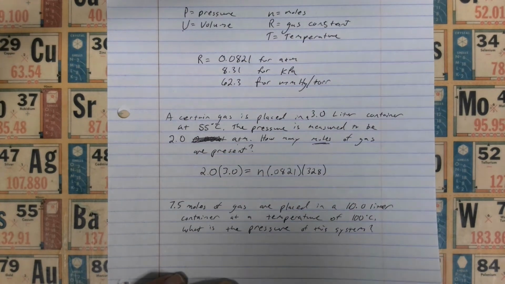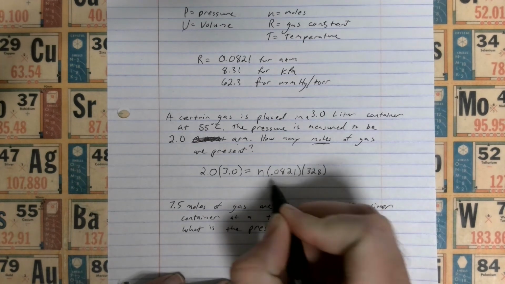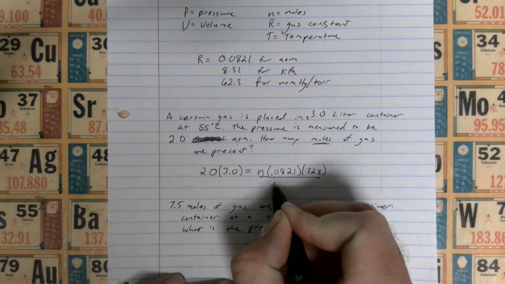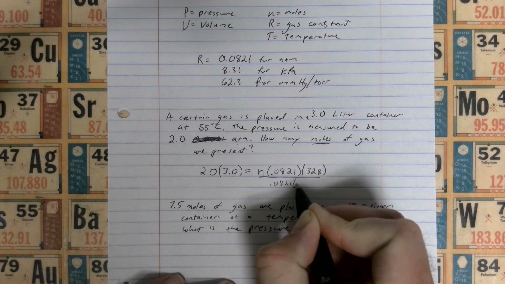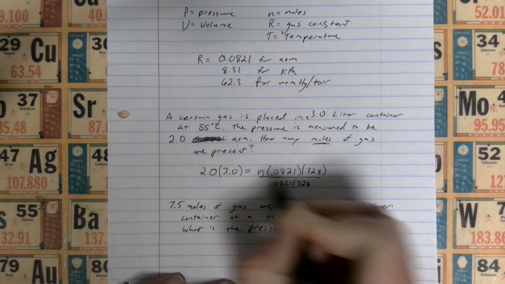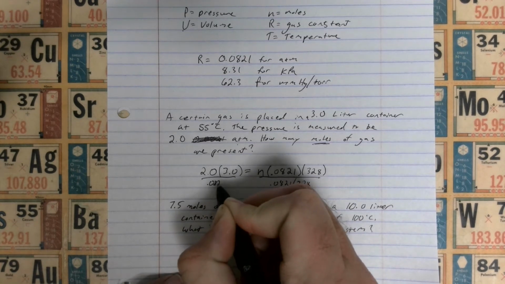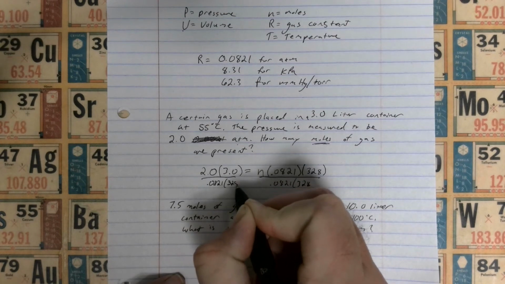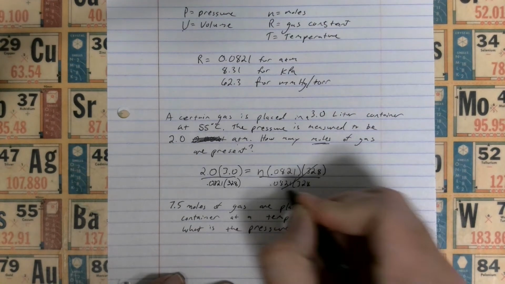So now I'm trying to solve for n. So I'm basically going to take these two numbers and divide both sides by those two numbers, because then these cancel.